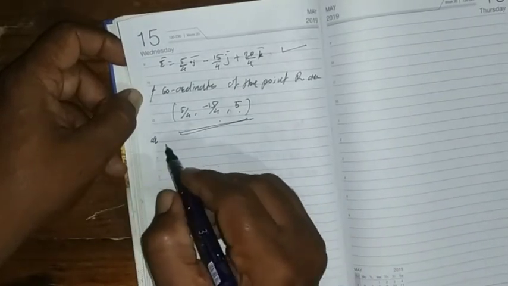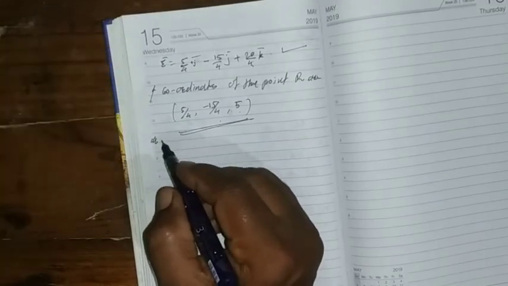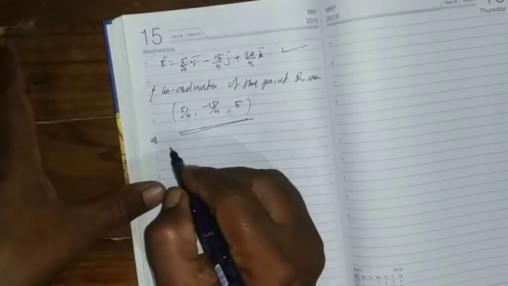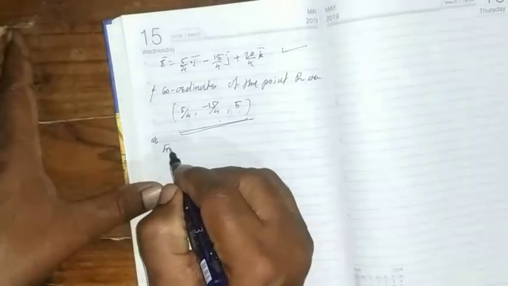Similarly, we have to solve the next example.